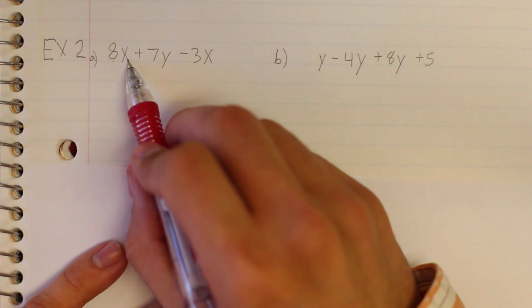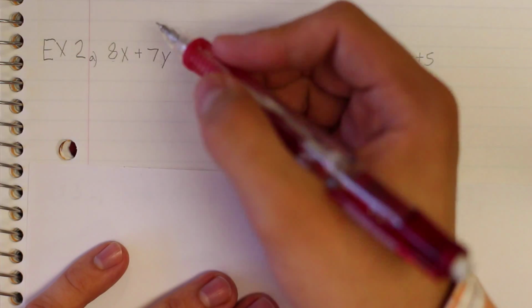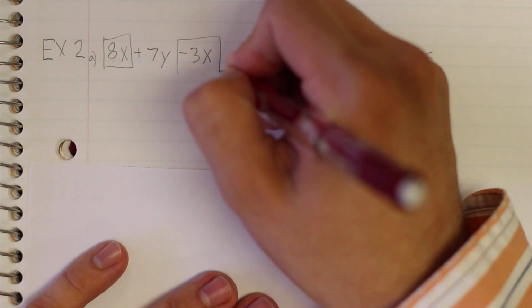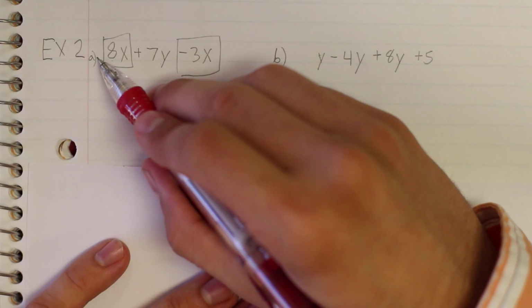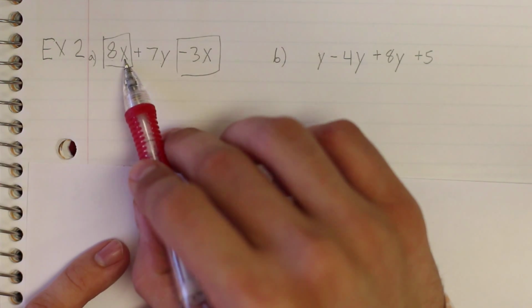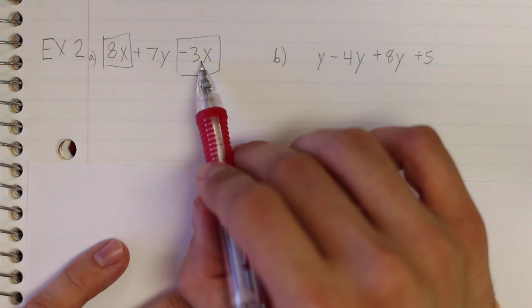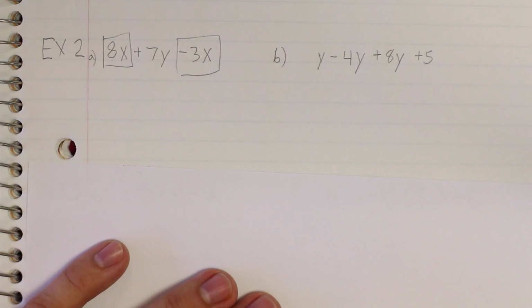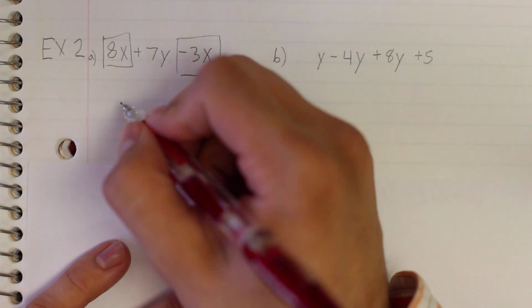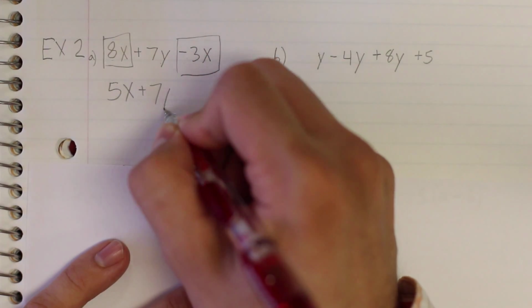Here we have 8x plus 7y minus 3x. I'm going to box in my like terms. I like to group them together like this, okay? And I like to include any symbol that's in front of them. So I'm combining 8x and, I know that says minus 3, but we think of it kind of as a negative 3. So we have negative 3 right here. So what we end up doing is we have 8 plus negative 3. Well, that's positive 5x plus 7y.